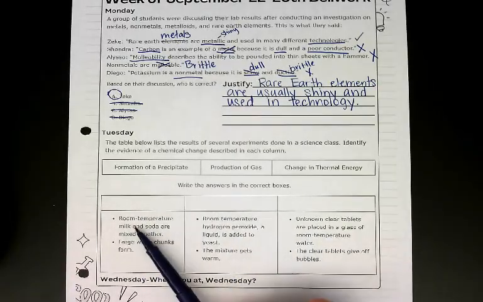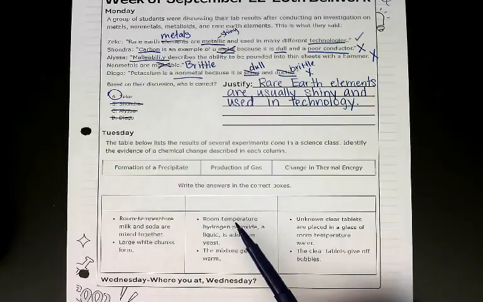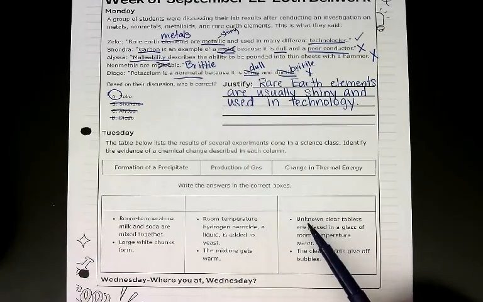We're going to read these. First one says, room temperature milk and soda are mixed together. Large white chunks form. Gross. Second one, room temperature hydrogen peroxide, a liquid, is added to yeast. The mixture gets warm. Number 3, unknown clear tablets are placed in a glass of room temperature water. The clear tablets give off bubbles.